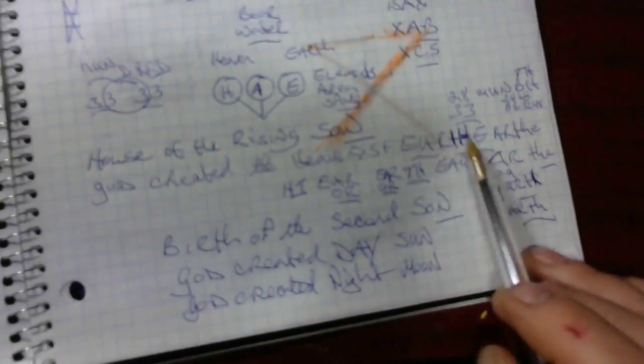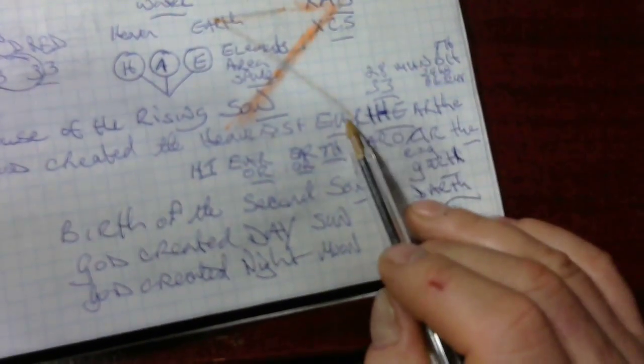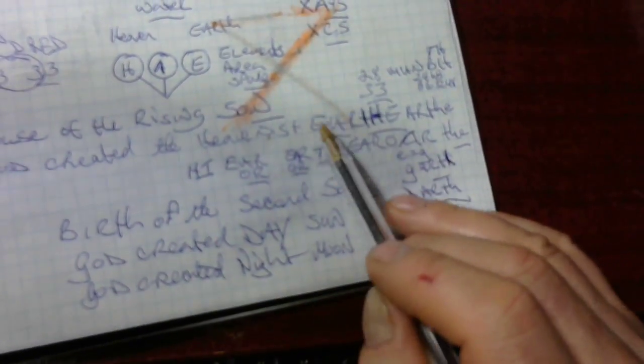House of the Rising Sun. God created the heavens and the earth. When you put the word earth together, E-A-R-T-H, it's ear, time, heaven, ear, which is actually E and A is 1 and 5, and the 15th letter is O. So it would be O-R-T-H-O-R, which means gold, time, heaven, gold.